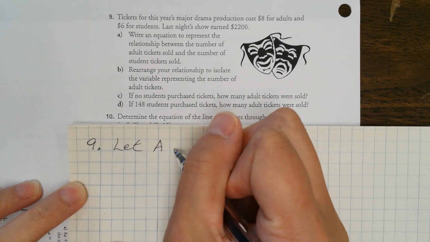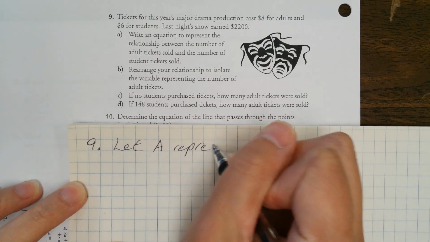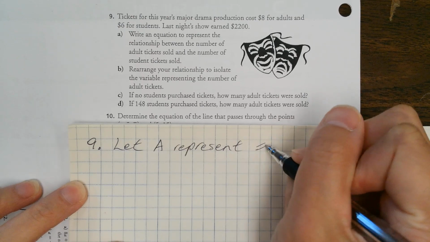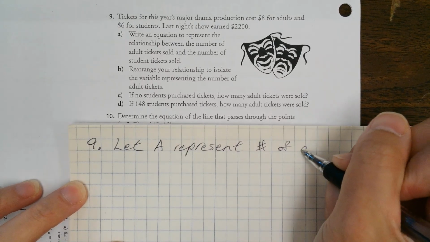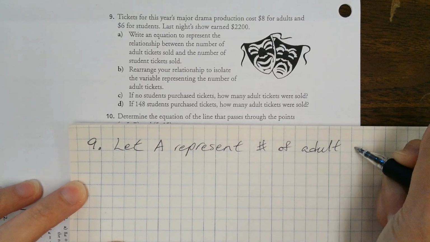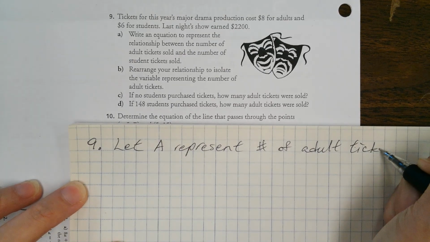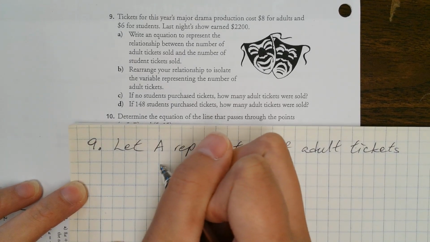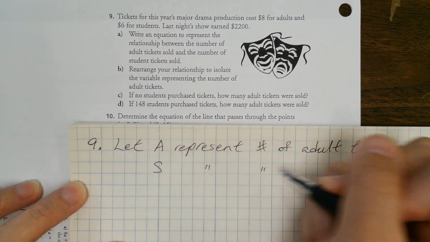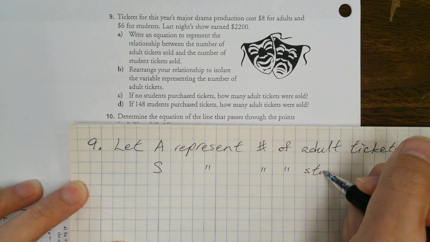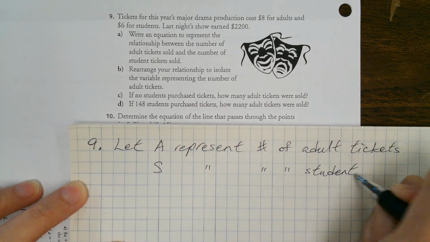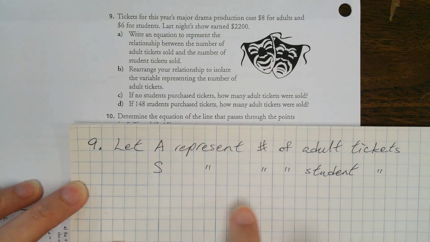Let A represent number of adult tickets. And let S represent number of student tickets. Makes sense to me? Alright, those two dots mean just like "because".